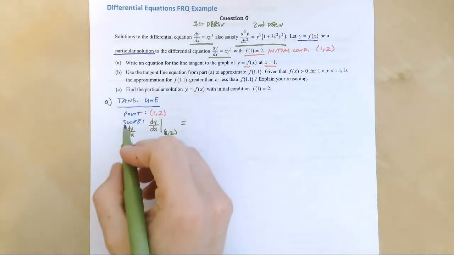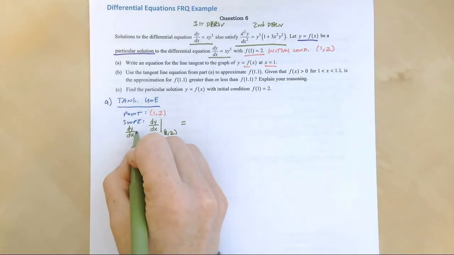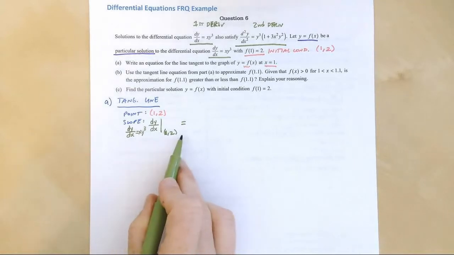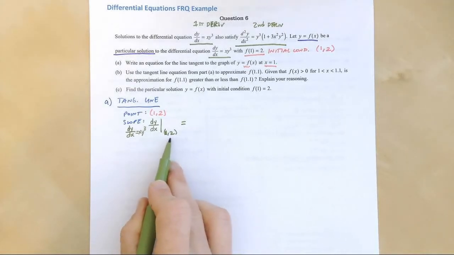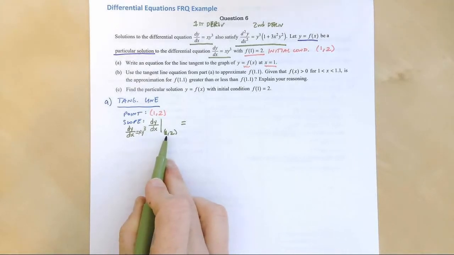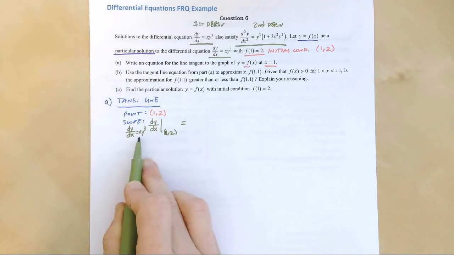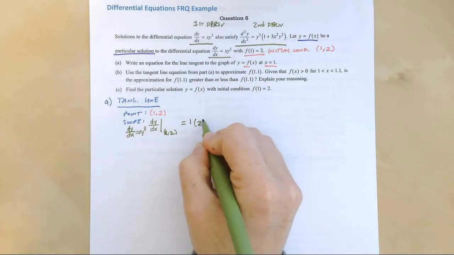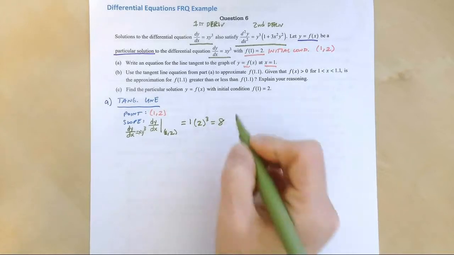So dy/dx here, I'm going to write dy/dx equals xy cubed, right? That's our slope, but we need it at this point. So let's go ahead and plug in this x, this y into here. So we have 1 times 2 cubed, which equals 8.